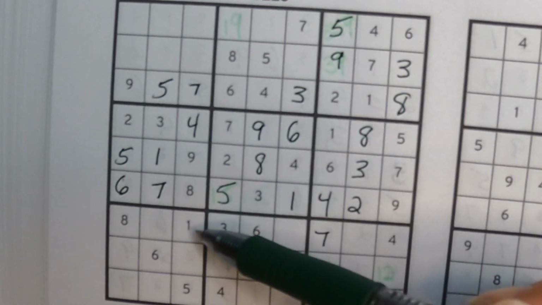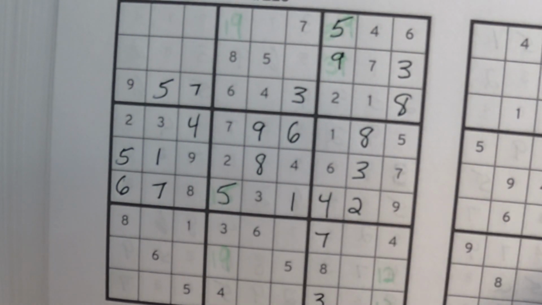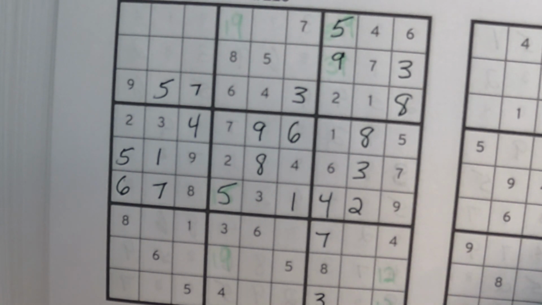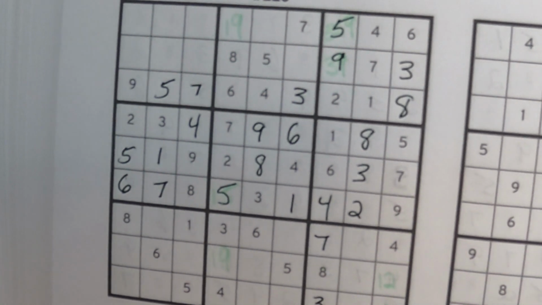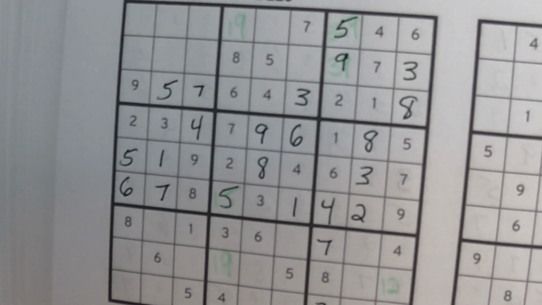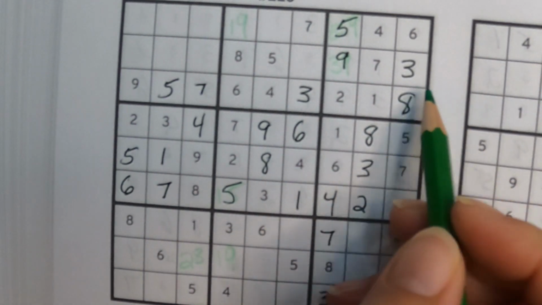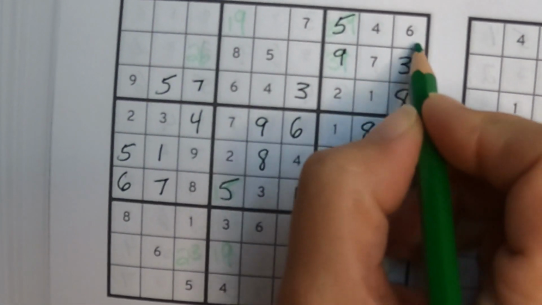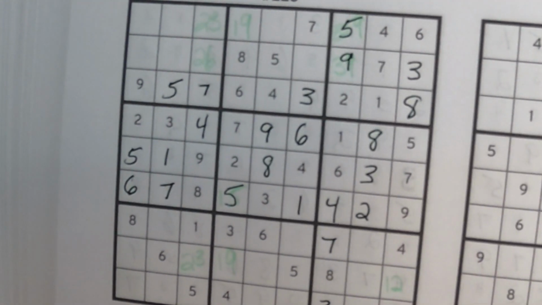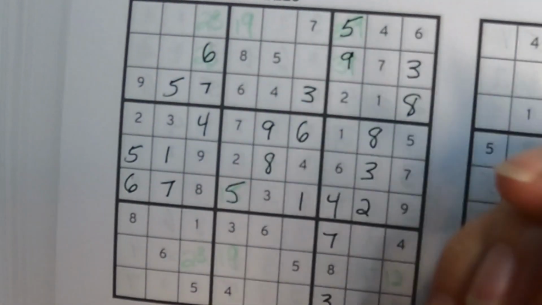For this column, we're missing 2, 3, and 6. We've got a 6 here, so 2, 3. 3 here, so 2, 6. And a 6 here, so 2, 3. That means that our 6 has to be here.